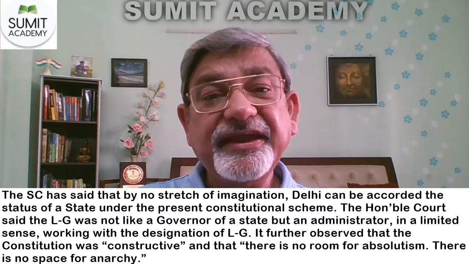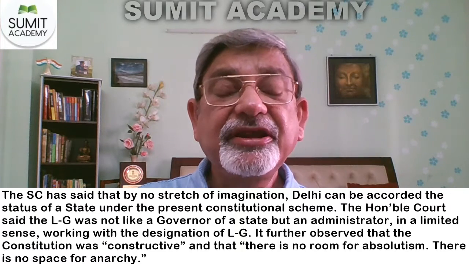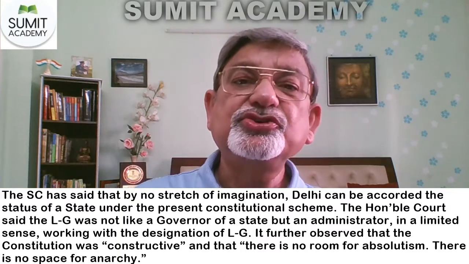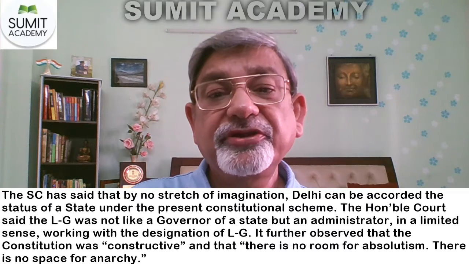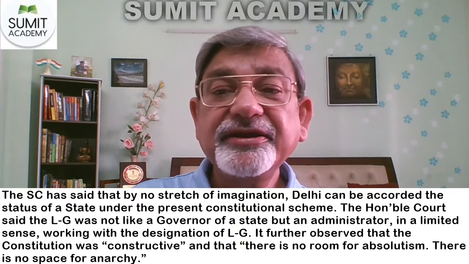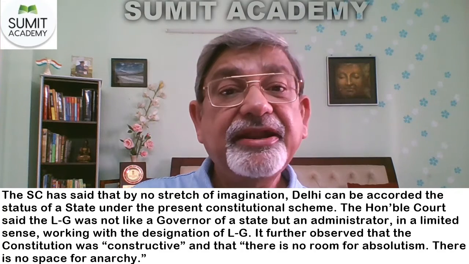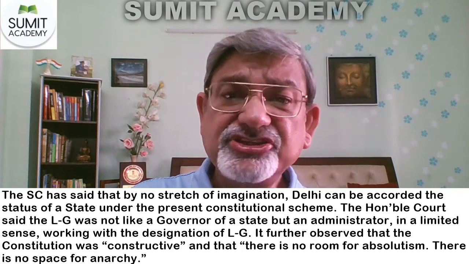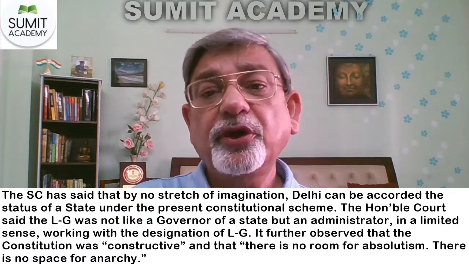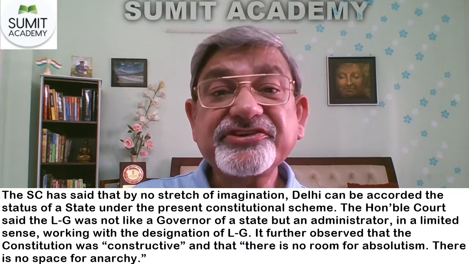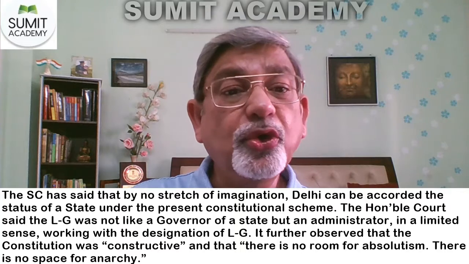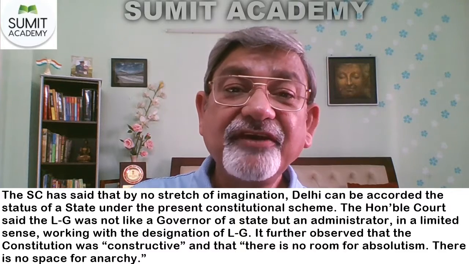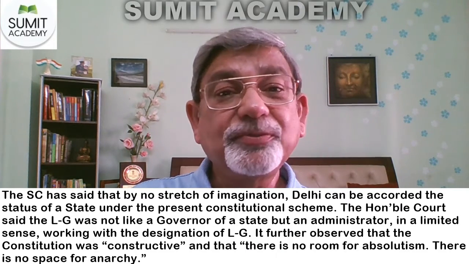The Supreme Court has said that by no stretch of imagination Delhi can be accorded the status of a state under the present constitutional scheme. The Honorable Court said the LG was not like a governor of a state but an administrator in a limited sense, working with the designation of LG. It further observed that the Constitution was constructive and that there is no room for absolutism. There is no space for anarchy, said the Honorable Supreme Court.